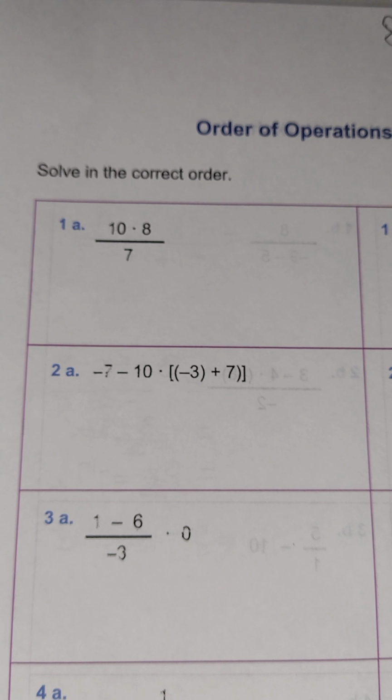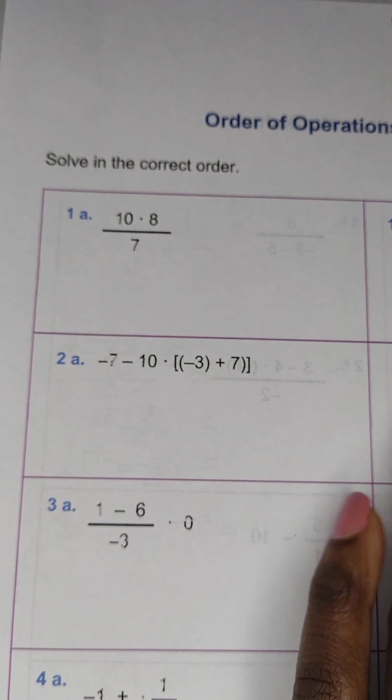Today we're going to be looking at order of operations. If you've been following, we've done order of operations 1 to 7. Now we're looking at order of operations 8.